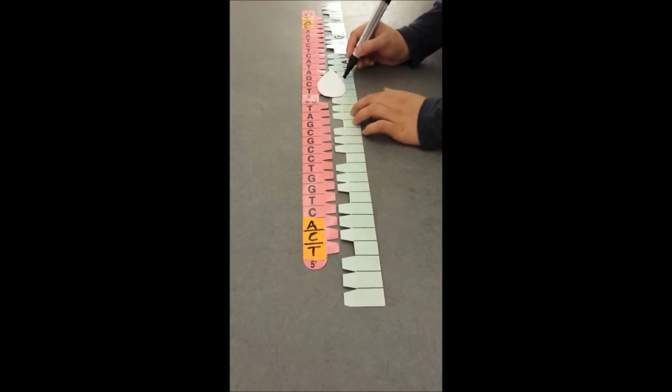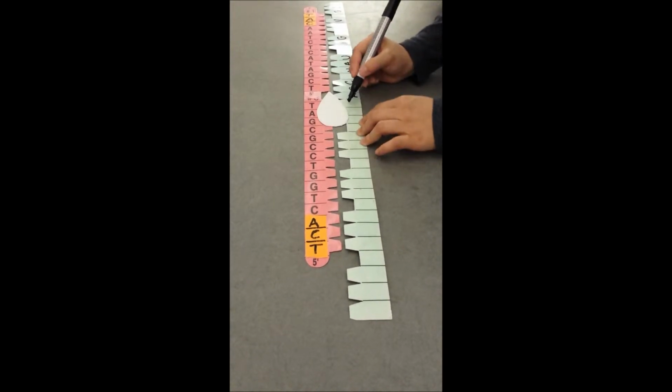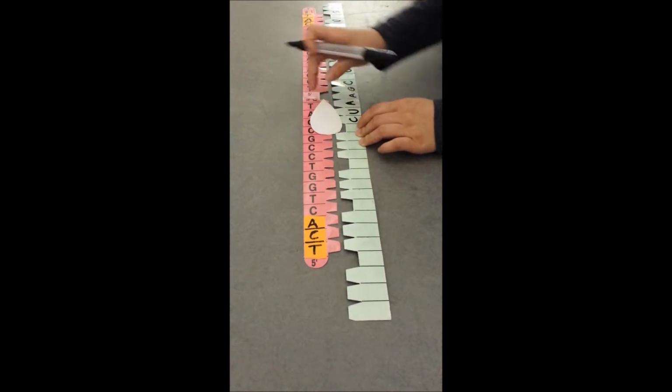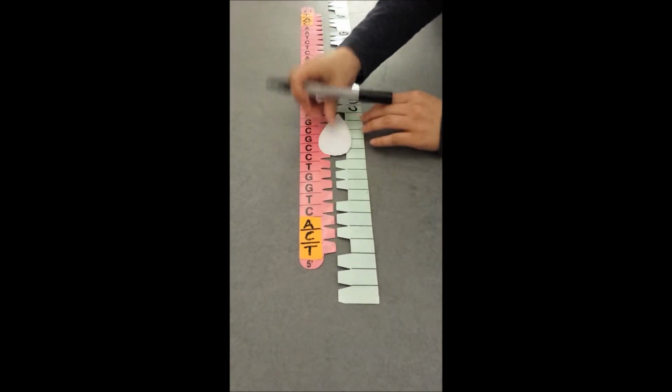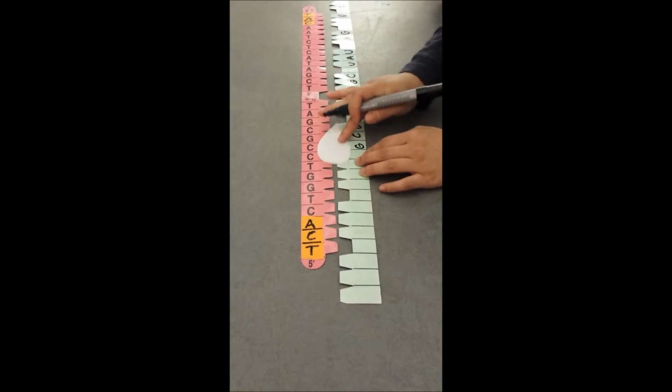The new strand being created is called mRNA, or messenger RNA. RNA has the same base pairings as DNA, except uracil replaces thymine. The DNA strand that the mRNA copies is called the antisense strand. The strand of the DNA not being copied is called the sense strand.